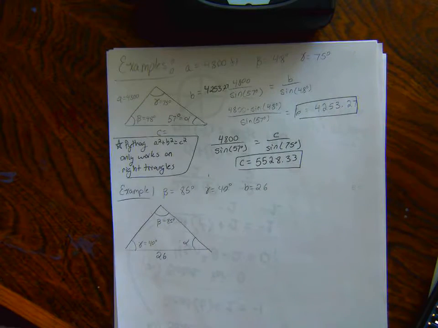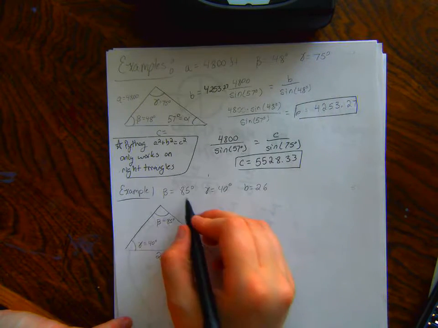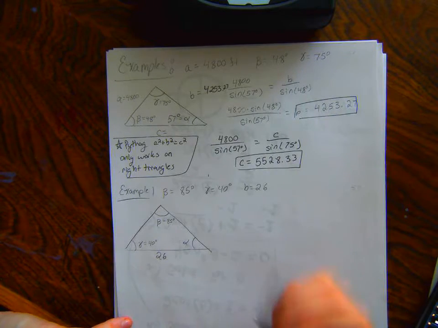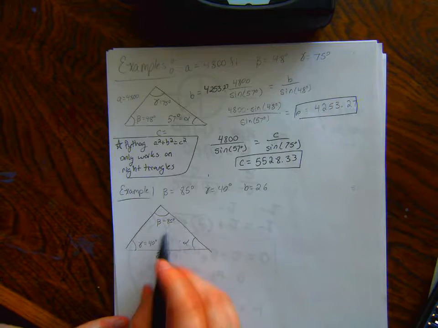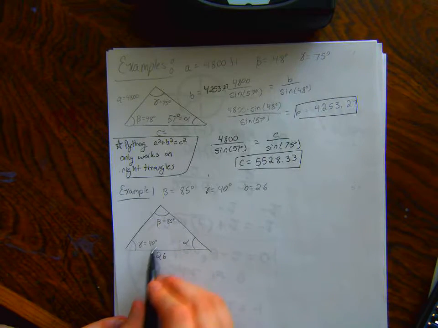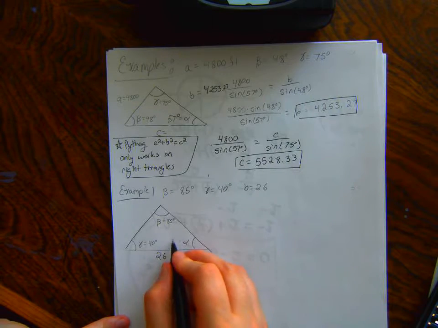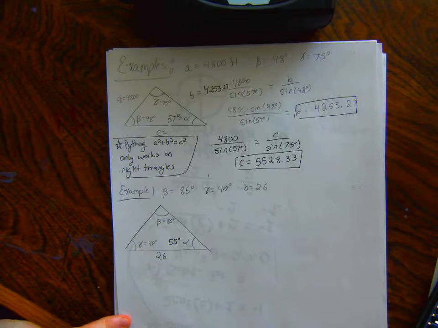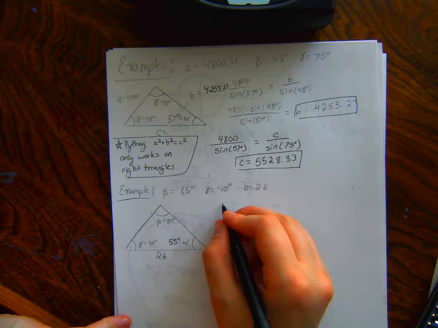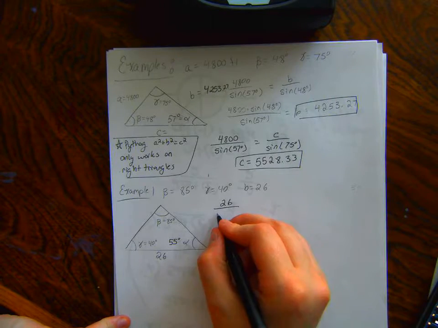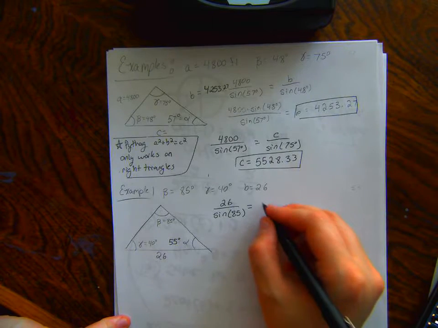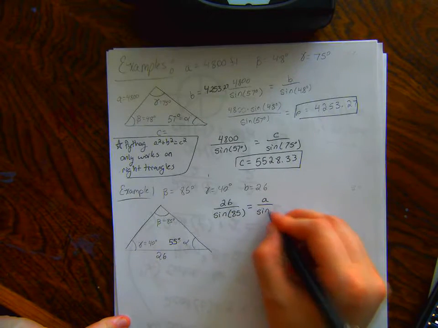Alright, now let's look at an example where we have beta equals 85, gamma equals 40, and b equals 26. Okay, again, we can solve for alpha by taking 180 minus beta minus gamma, and we're going to get that that is 55 degrees. Alright, so let's go ahead and solve for a first. So we're going to have 26 over sine of 85 equals a over sine of 55.